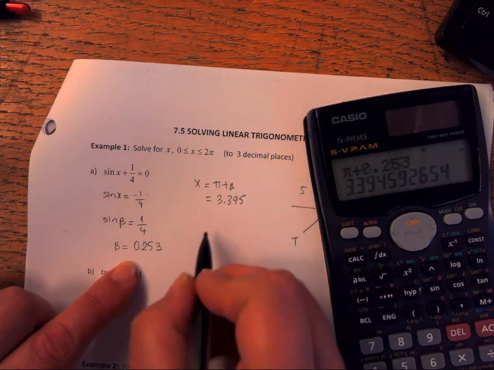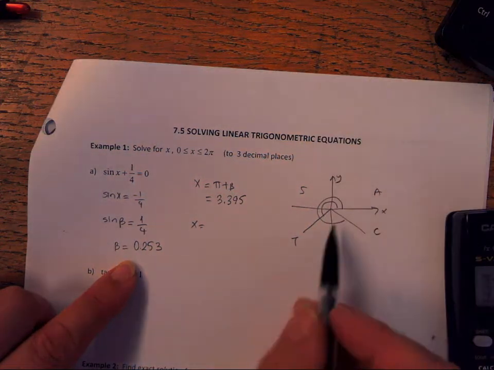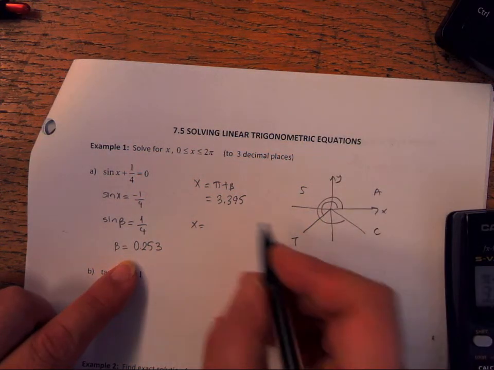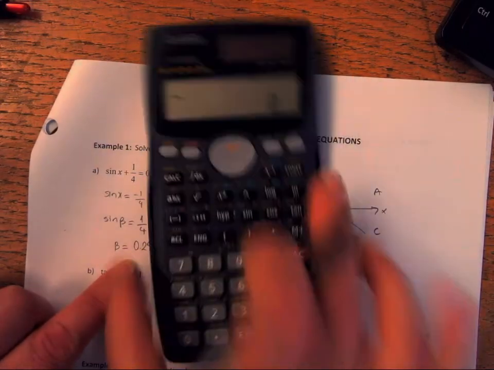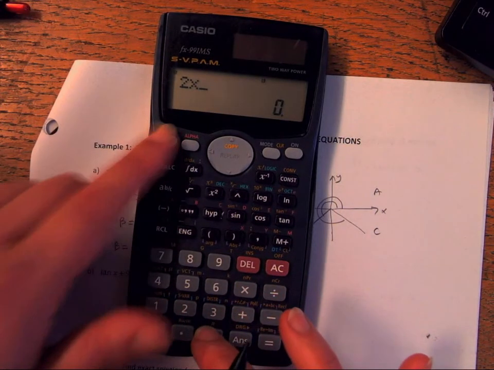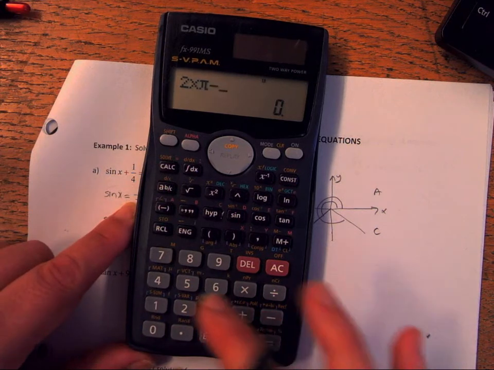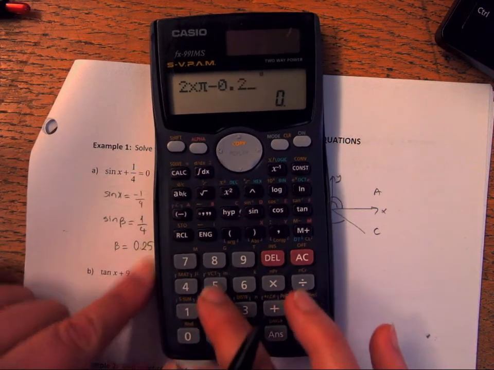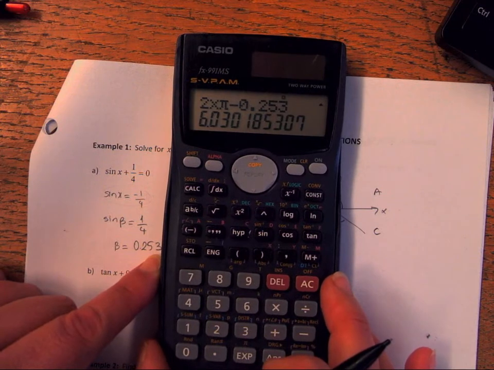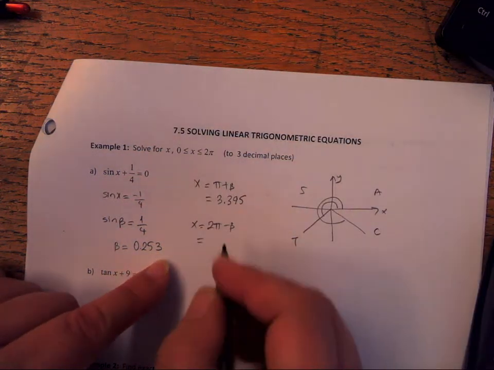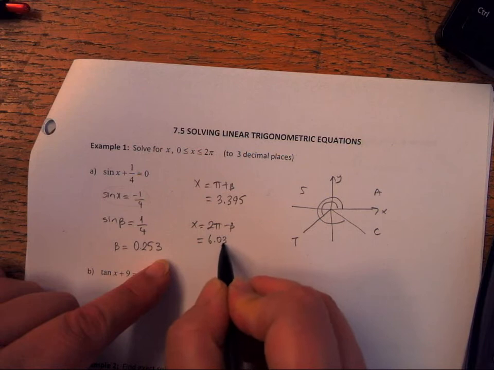Okay, and the x, the angle that is in quadrant 4, is going to be 2 pi minus beta. 2 times pi minus 0.253 gives you 6.030.